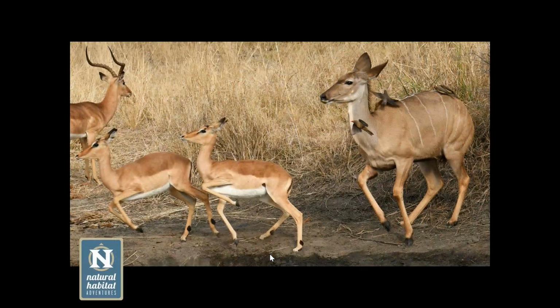This was just another interaction at a waterhole between kudu and some impala. Very common antelope, but an incredibly beautiful antelope. So the female's no horns, the male has horns.